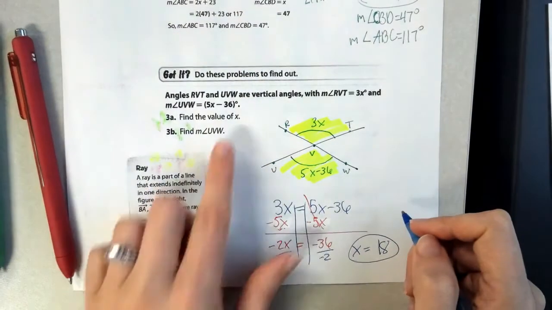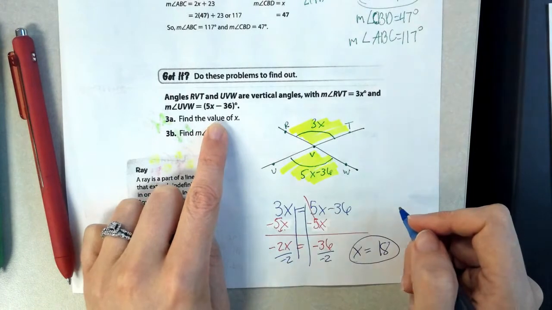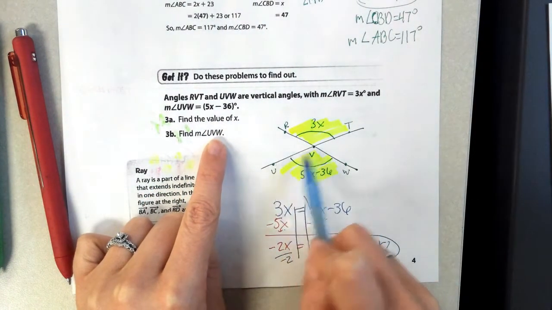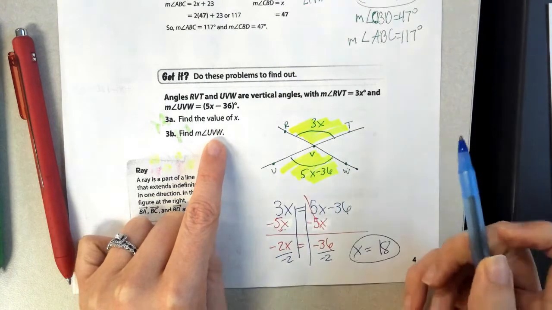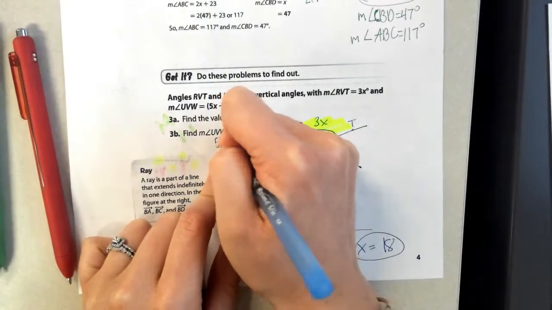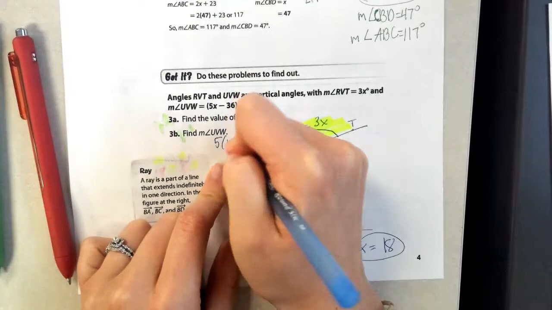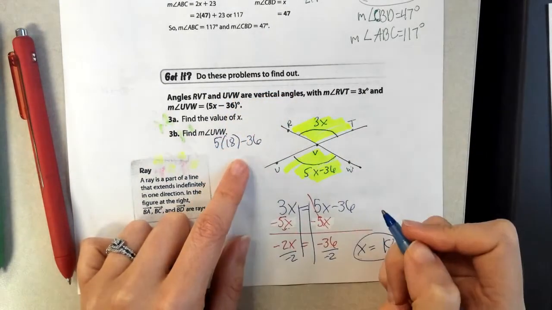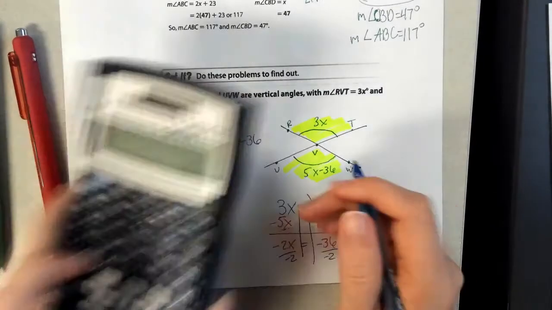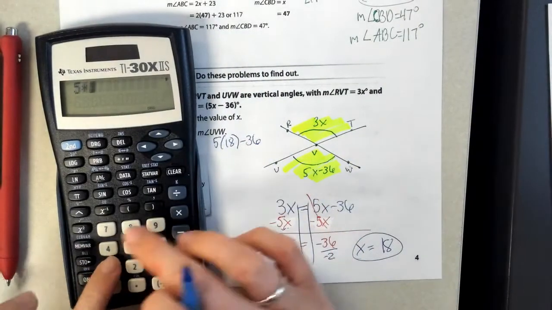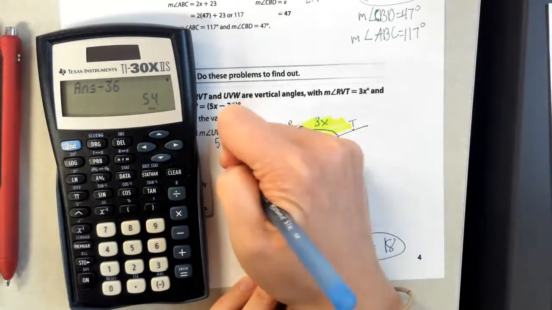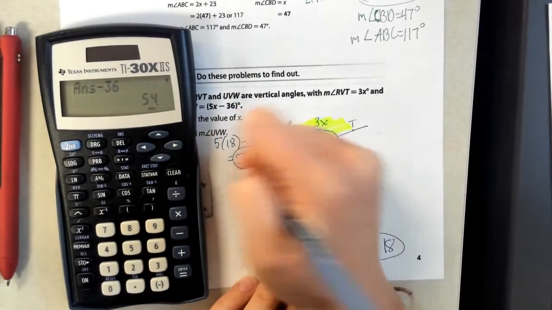So the first question just asks what is the value of x? X is 18. Now it wants us to find what's the measure of UVW. So let's plug it back in. 5 times this 18 minus 36. Okay, 5 times 18 minus 36 gives me 54 degrees.